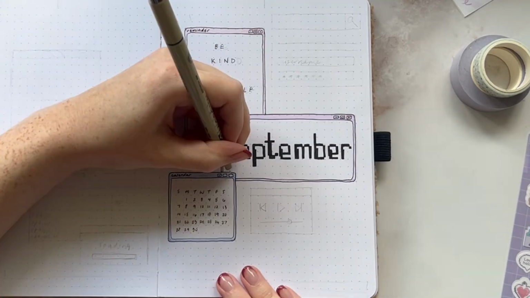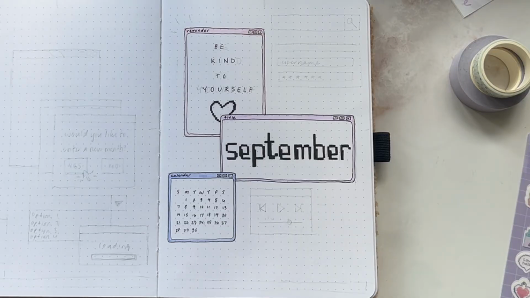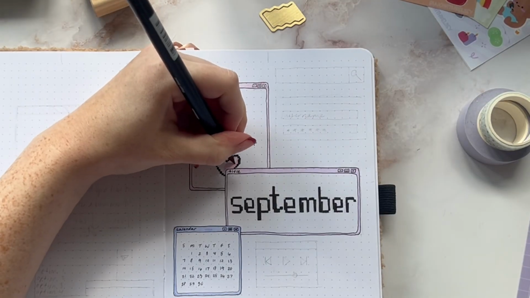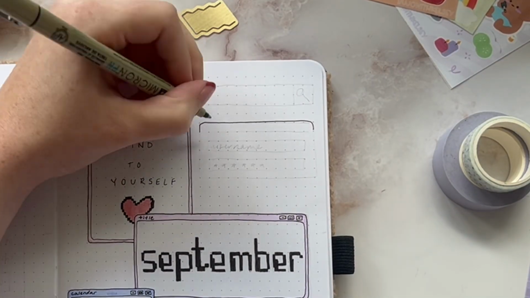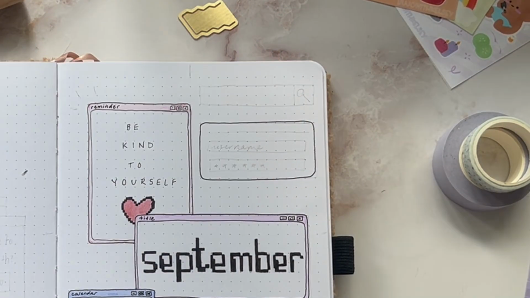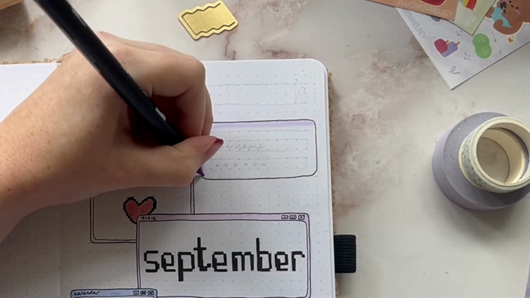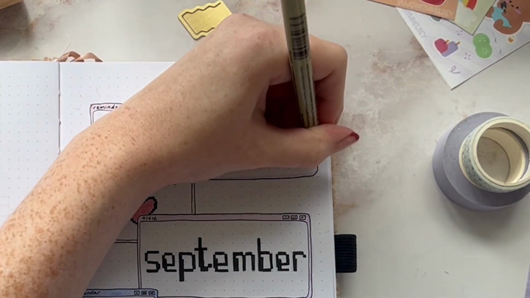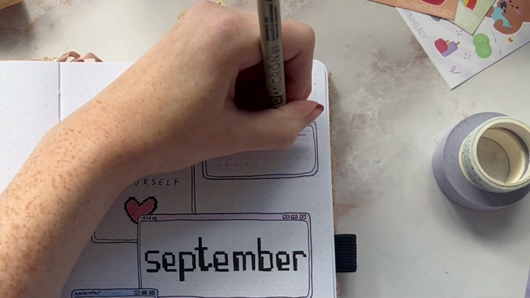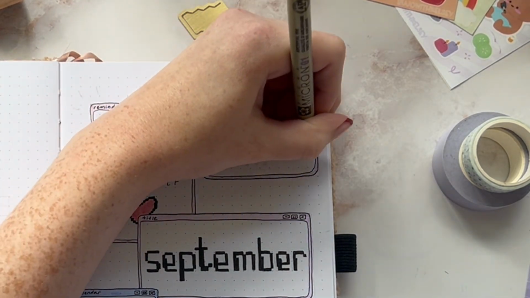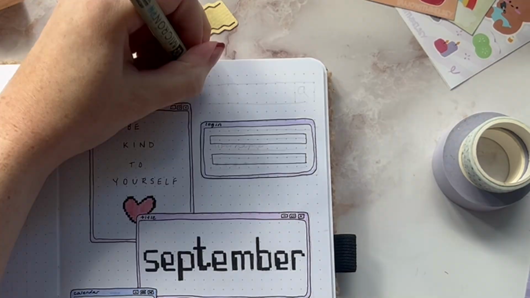Anyway, most of the windows I'm drawing are pretty generic, like a calendar, login, and playlist window. I want to draw a reminder window just for myself, saying be kind to yourself. I always need that reminder, honestly, but I didn't have the best August, and I do attribute that mostly to me not giving myself enough grace. So I especially want to start a new month with reminding myself to be nice to me.